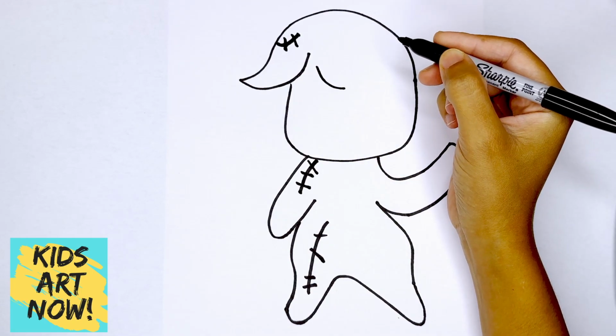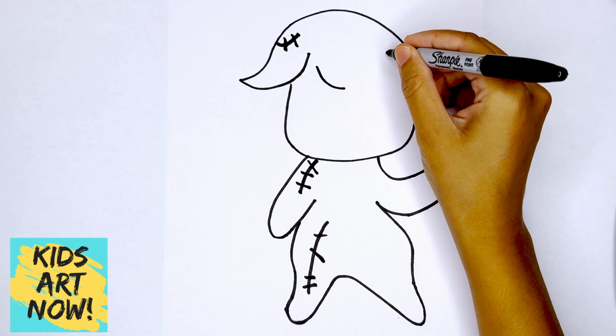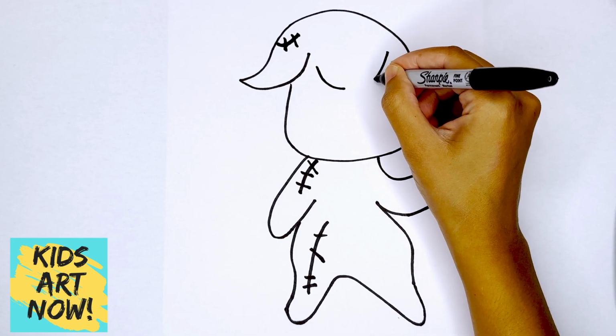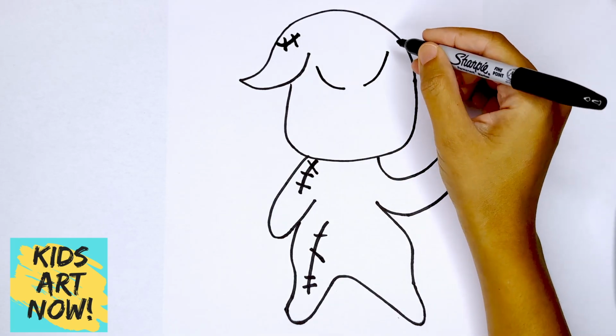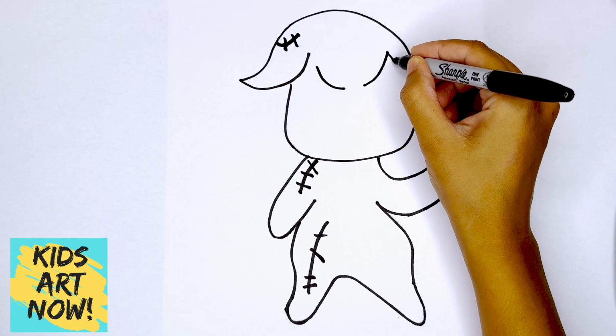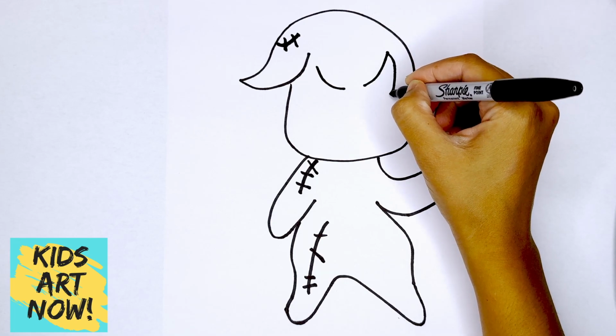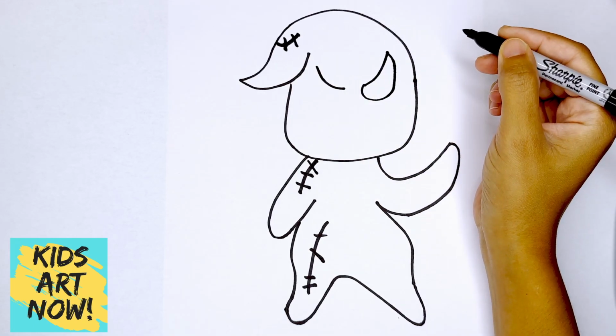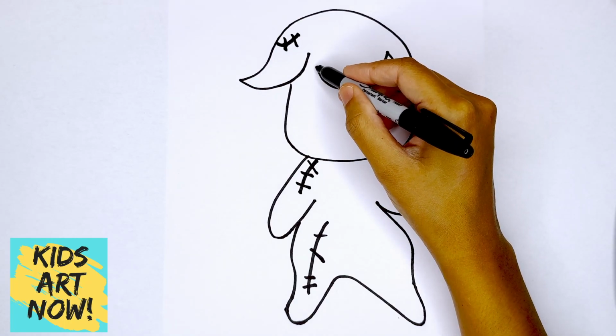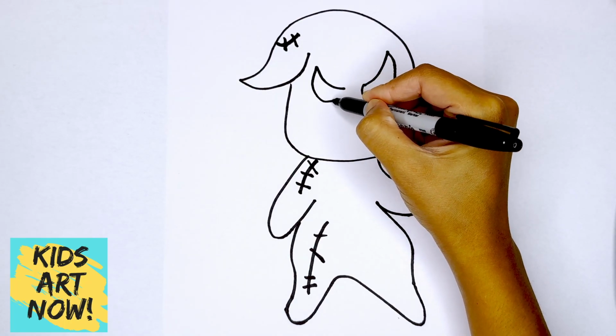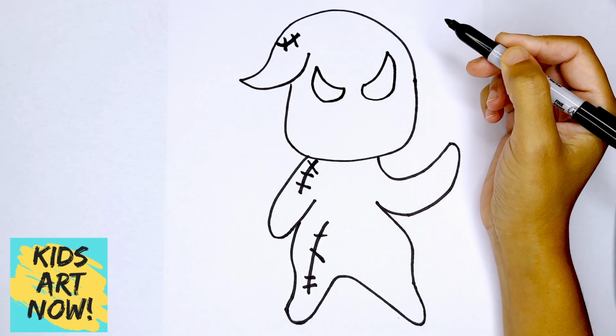Now let's work on the eyes. Draw a curve. Draw another curve. And then draw a line down that goes around into the eye. Same thing on the other side, kind of like a moon.